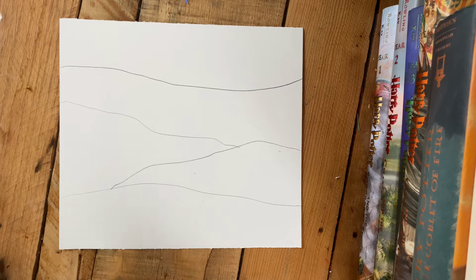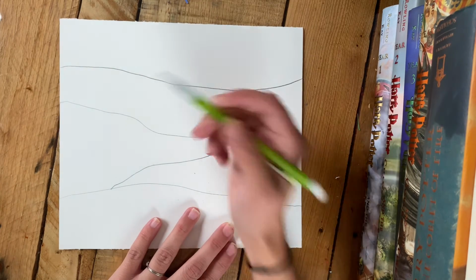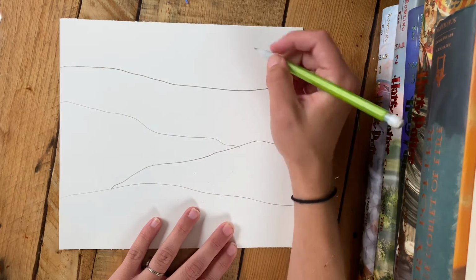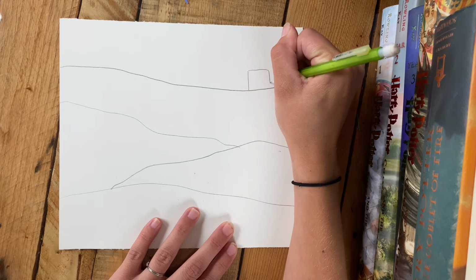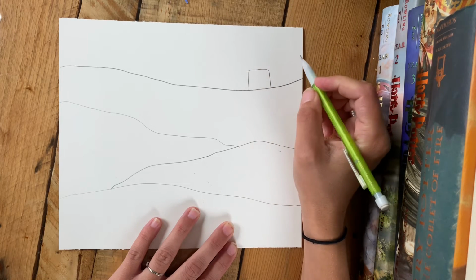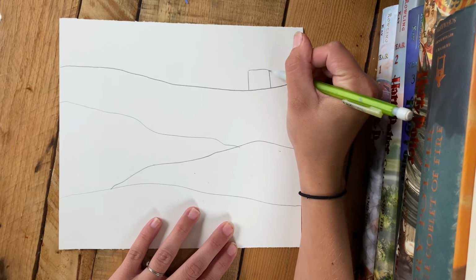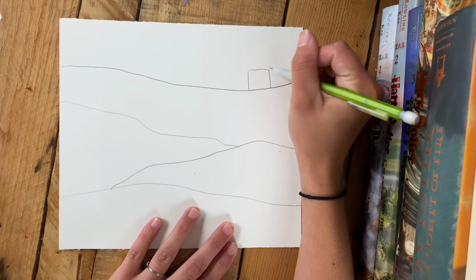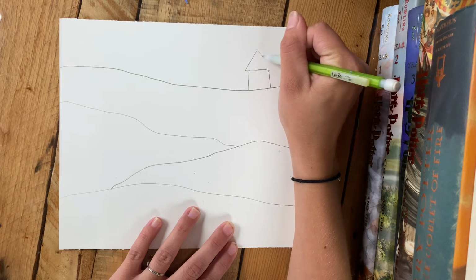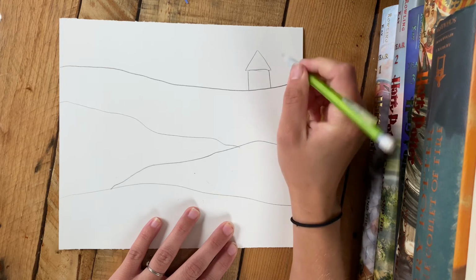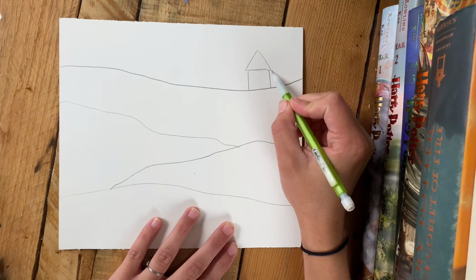Okay. Somewhere I want you to draw a barn. I'm going to draw mine right here, but you could draw yours here, here, here, wherever you want to put it. I'm going to start with a square front. And we're going to do a triangle roof like that. And then we're going to draw so you can see kind of the side of the barn.